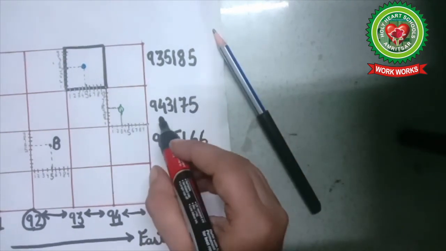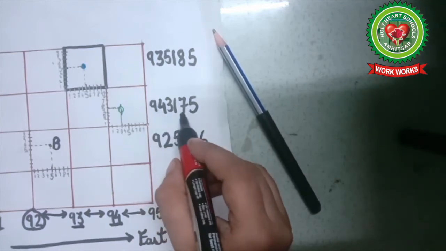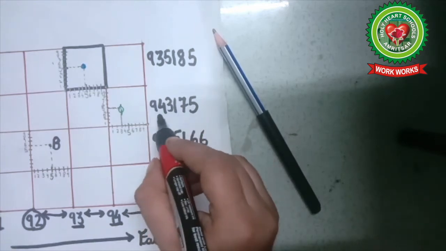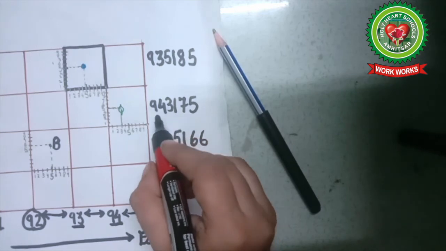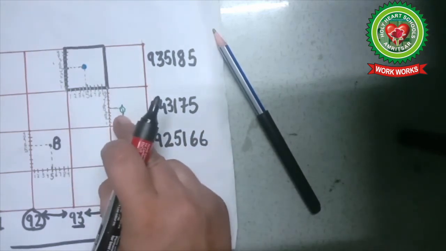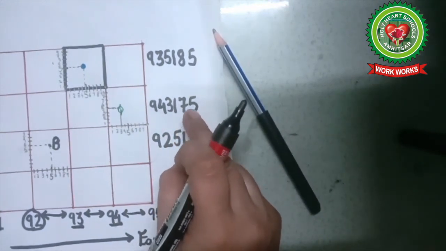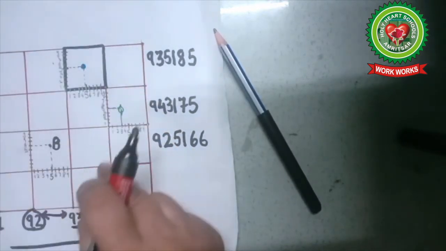Now we have got 6 digits, that is 943175. Among these 6 digits, the first 3 digits, 943, refer to the eastings of the deciduous tree, and 175 refer to the northings of the deciduous tree on the given topographical map.